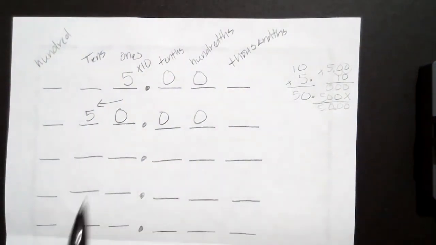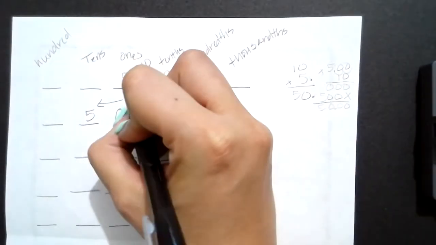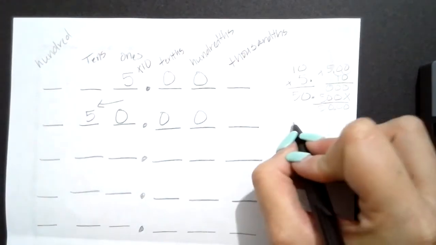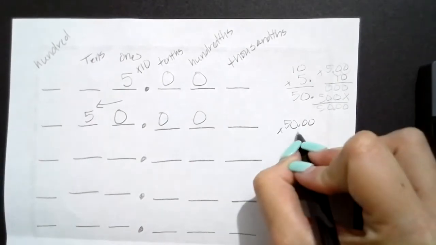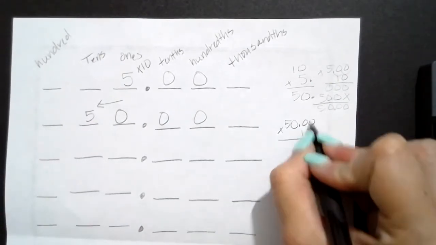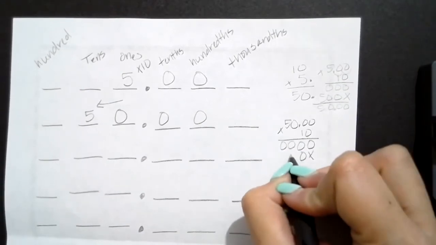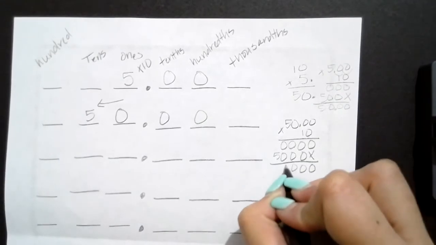Well, if I take $50 and I multiplied that by 10, if I times this by 10 again, right? $50. And I times by 10 again. 0, 0, 0, 0, move over. 0, 0, 0, 5. 0, 0, 0, 0, 5.